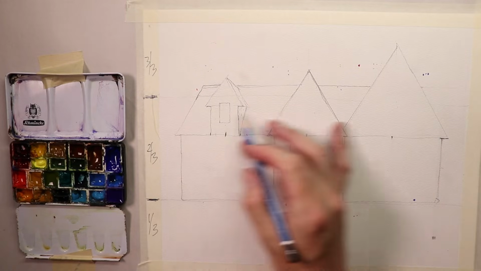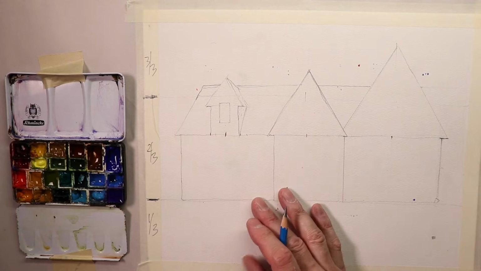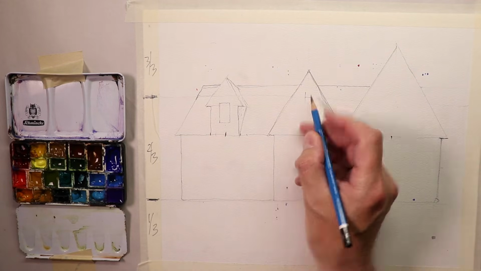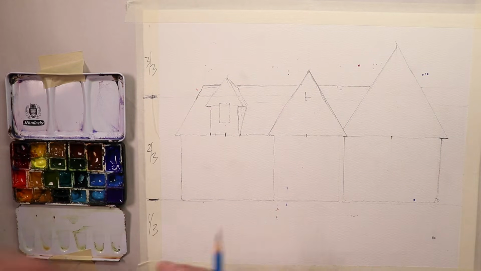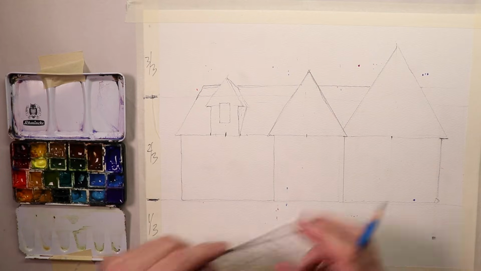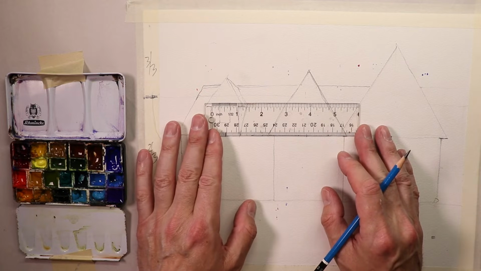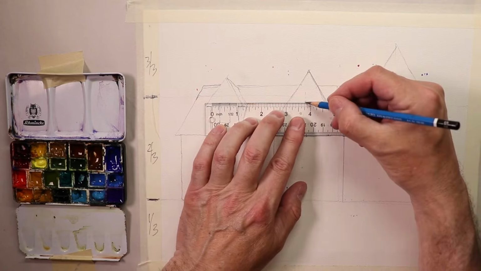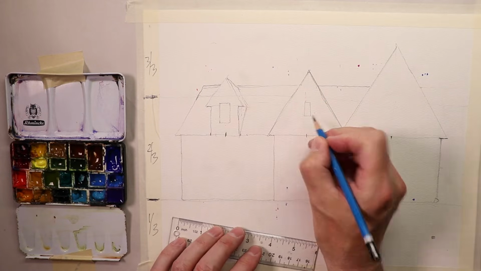So let me go across here. I want to line up that. It's good to line up things sometimes in a row, level. So I'm going to do that. I'm going to line up this small window here, like that.